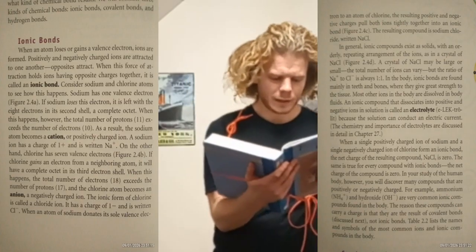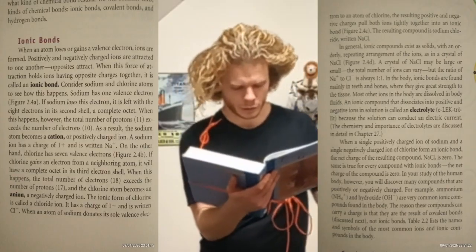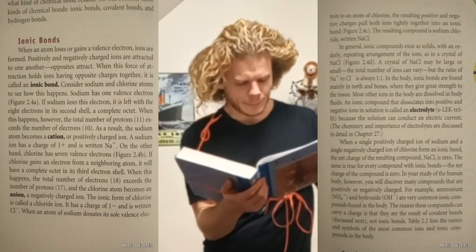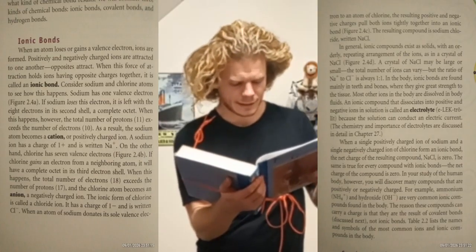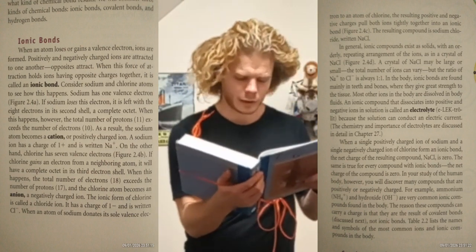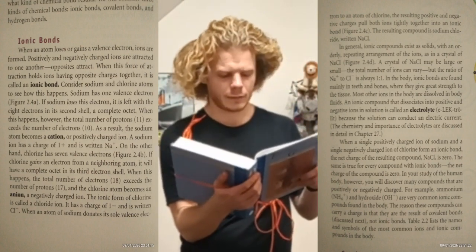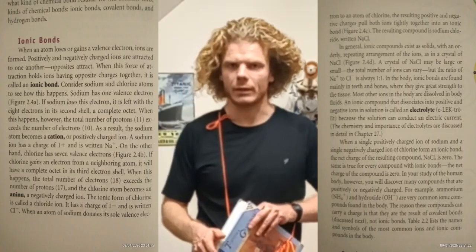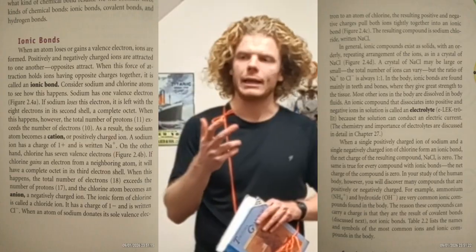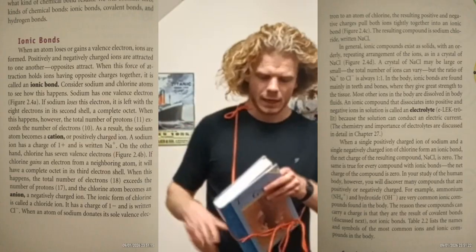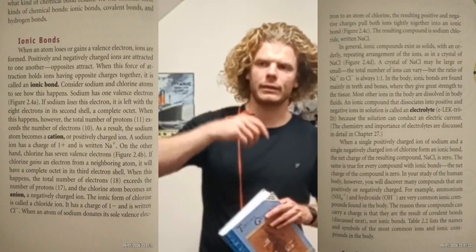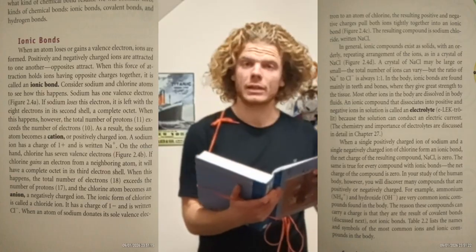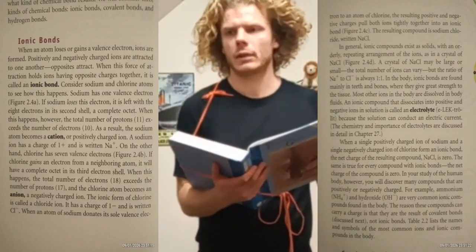So if chlorine gains one and has a full third shell, also a complete octet, the total number of electrons, 18, exceeds the number of protons, 17, and the chlorine atom becomes an anion, a negatively charged ion. The chlorine could gain one. When it makes its third shell full with 8, it has more electrons because it gained an electron, but in the nucleus there are still 17 protons, so now it's a little negative. It is now called an anion.